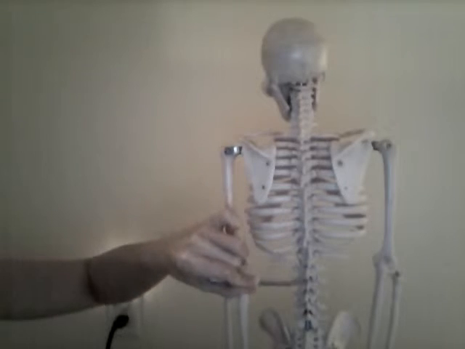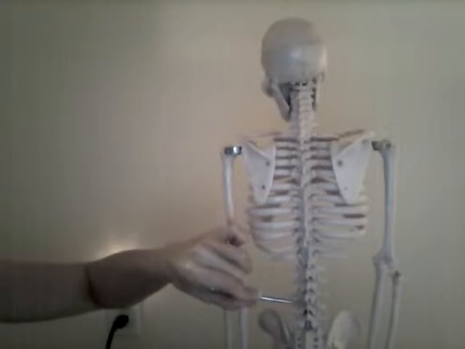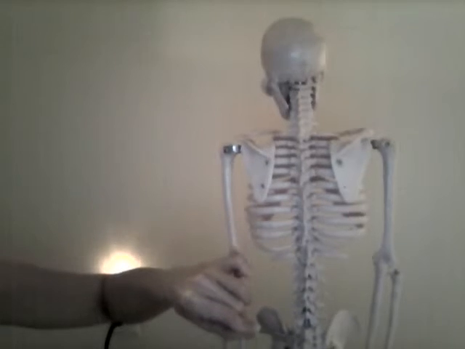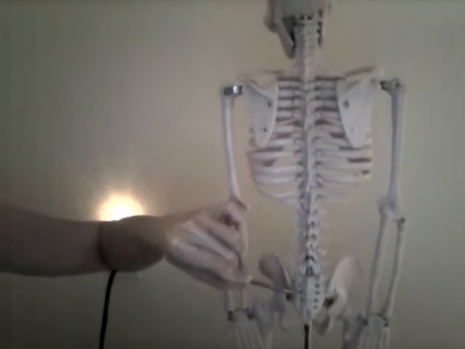Now the lumbar curvature. And then lastly is the sacral curvature. It says which two are primary and which two are secondary. The cervical and the lumbar are secondary, and the thoracic and the sacral are primary.